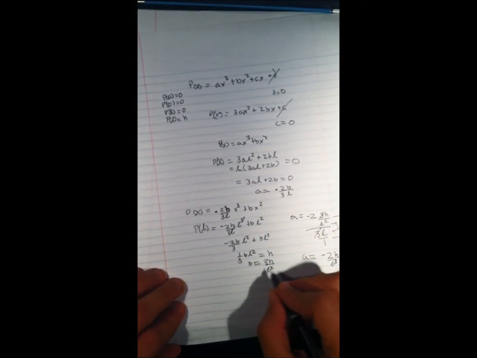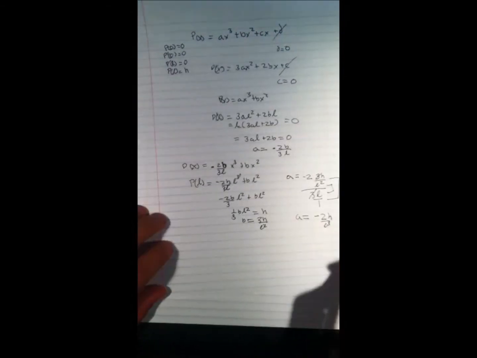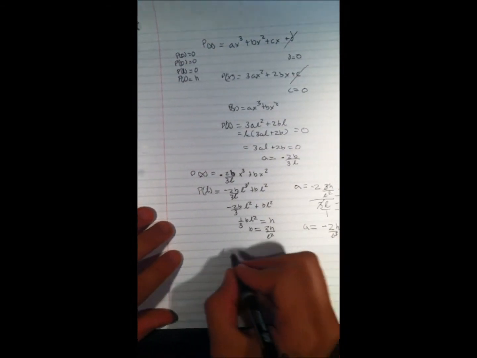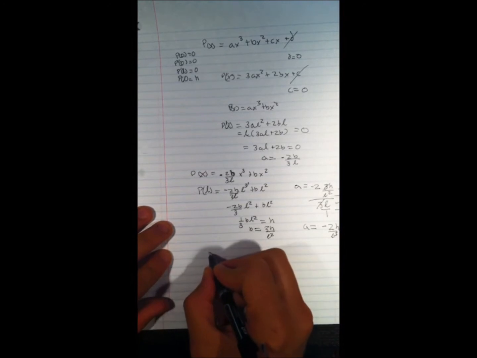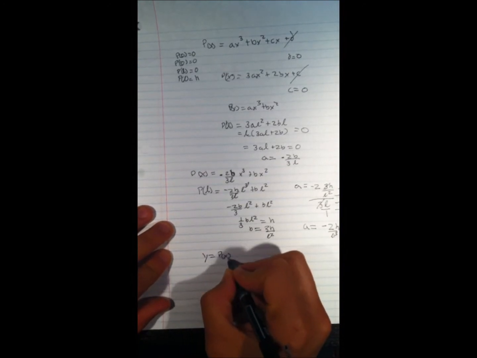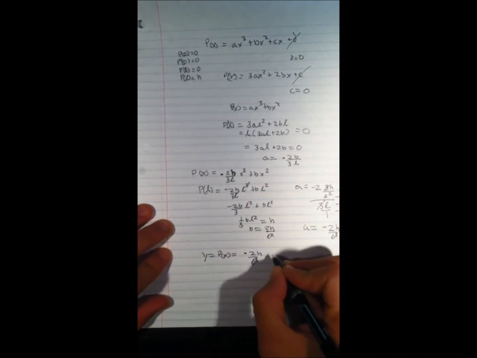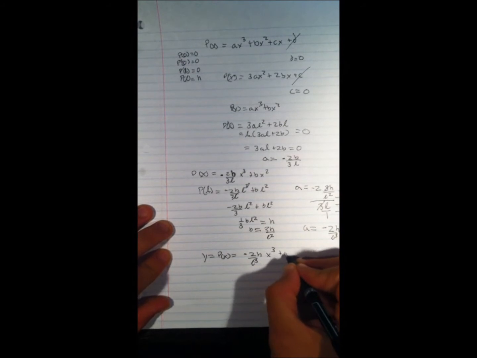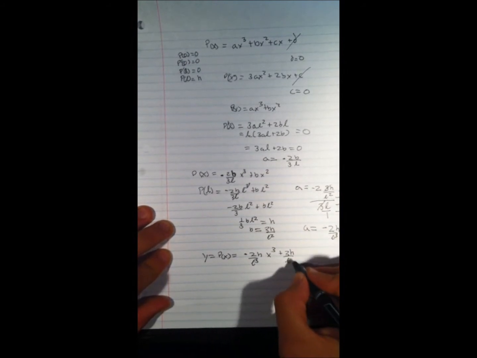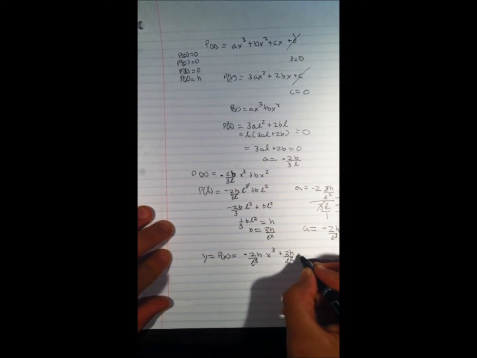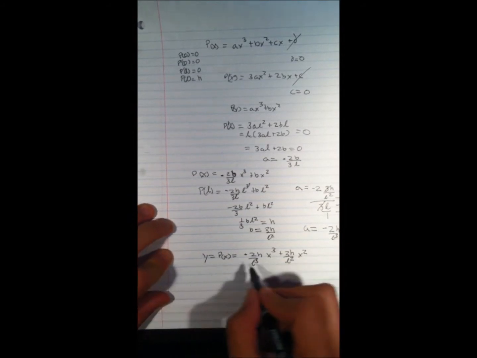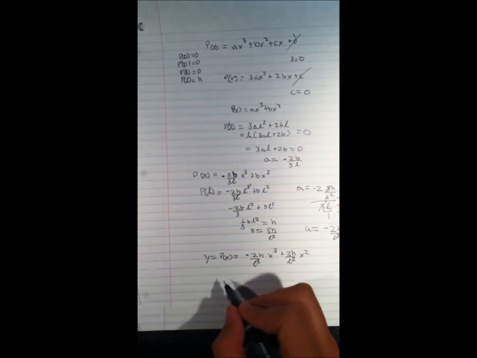So now we have A and B. We can then get our cubic polynomial for our function, which would be y is equal to p of x, which is equal to negative 2h over L cubed x cubed plus 3h over L squared x squared. And here is our cubic polynomial.